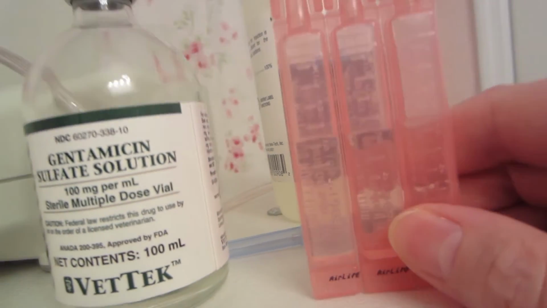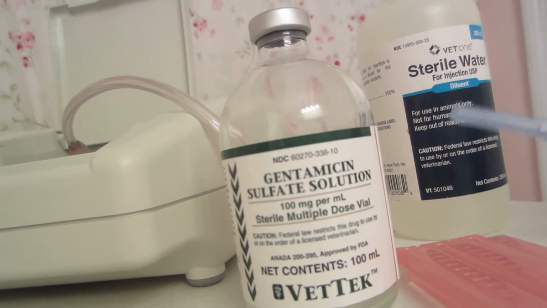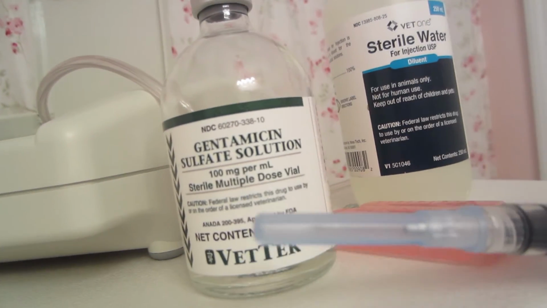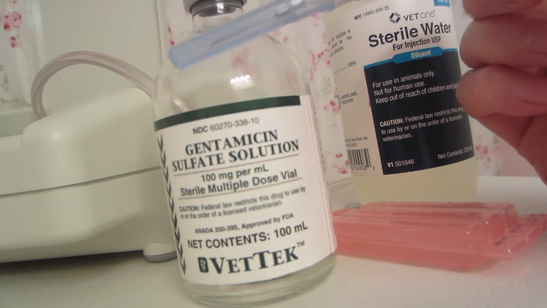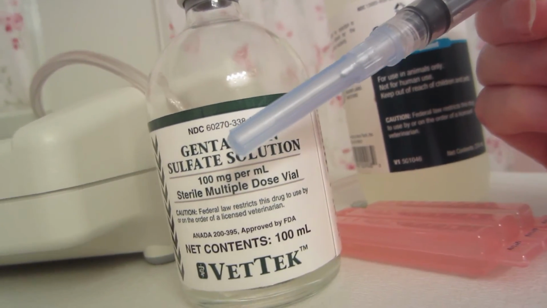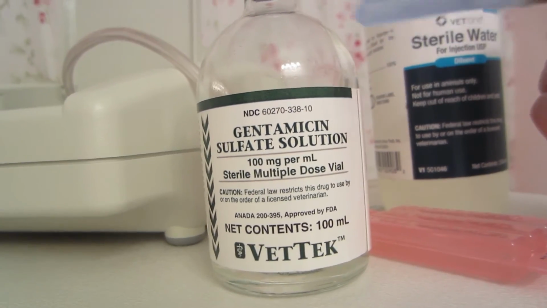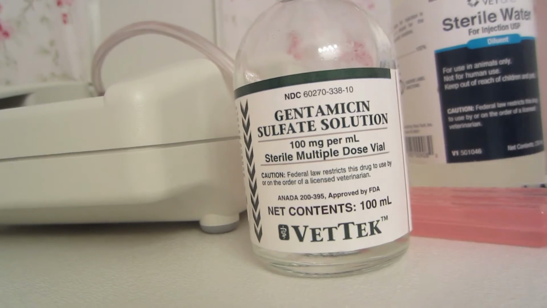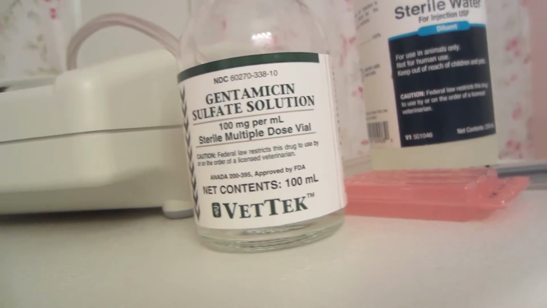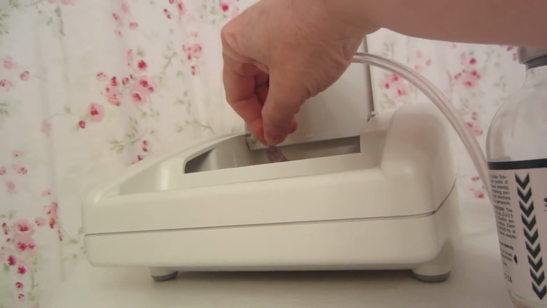I like these. These are little 3 milliliter sizes, and you're going to need a syringe with the needle on it to get your medication out of the bottle if you're using a bottle like this. You can use tablets of other medications, whatever. There's lots of ways to do this. This is just one.